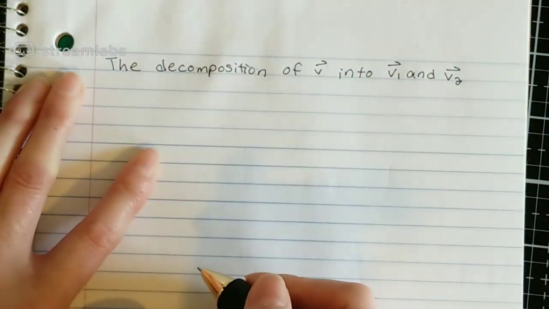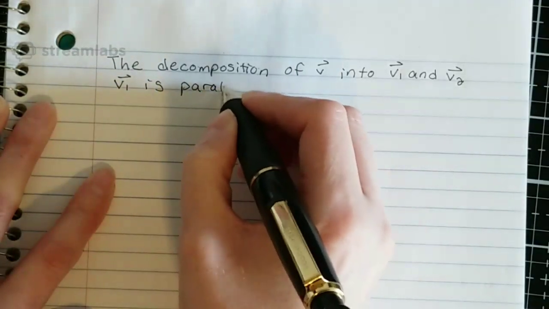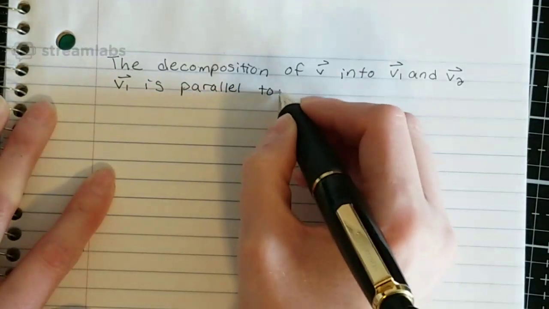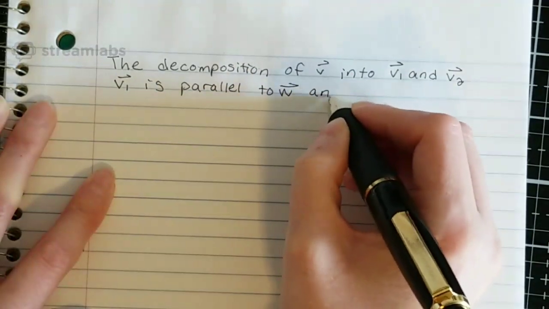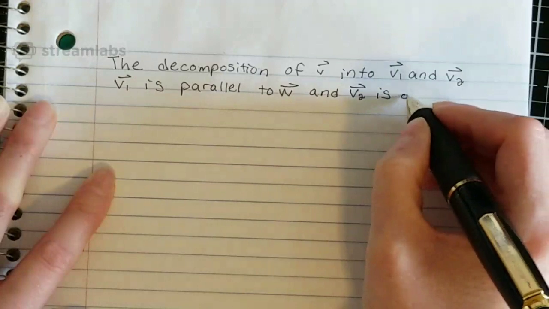Where V1 is the one parallel, V2 is orthogonal.